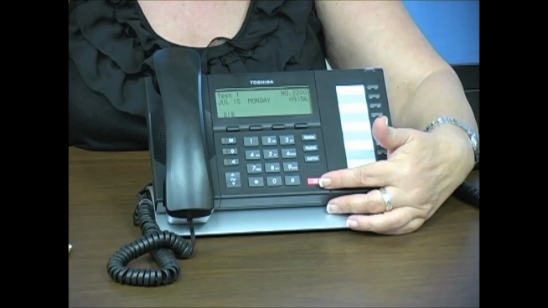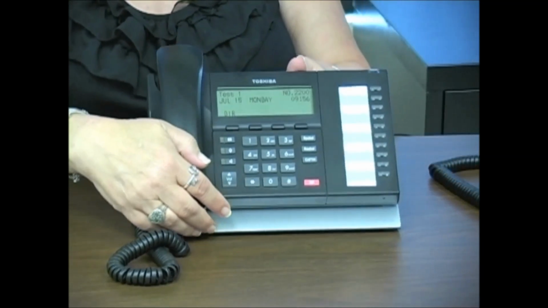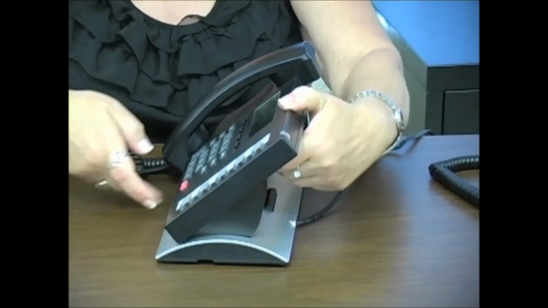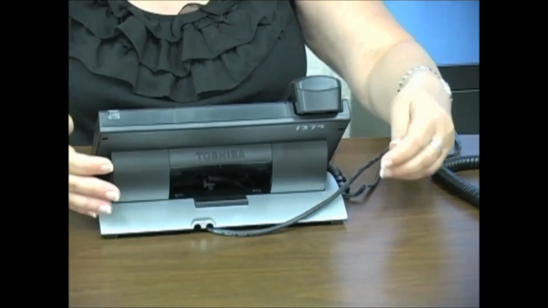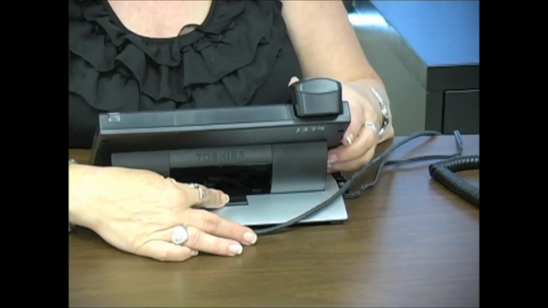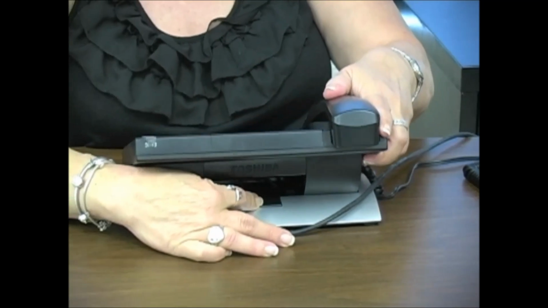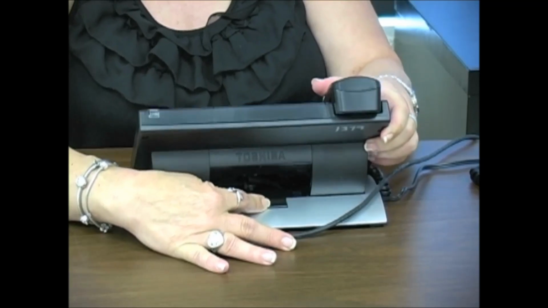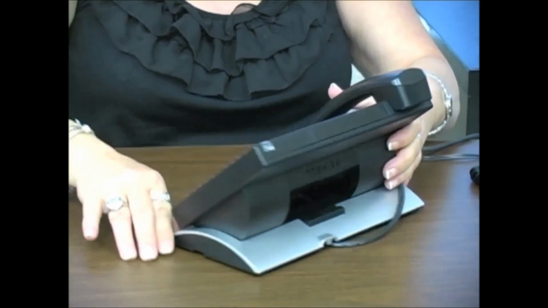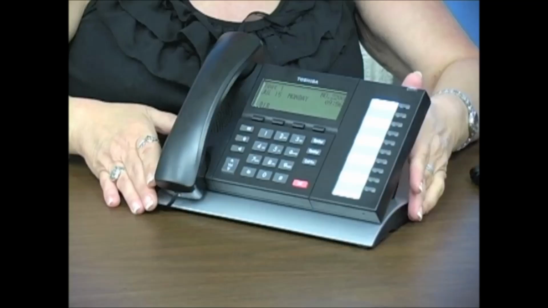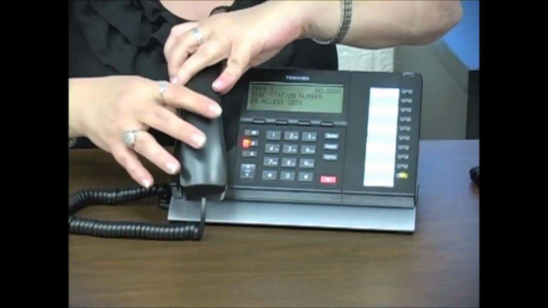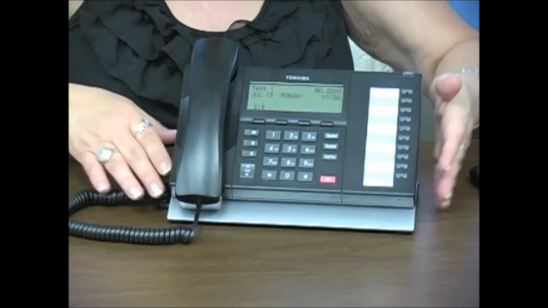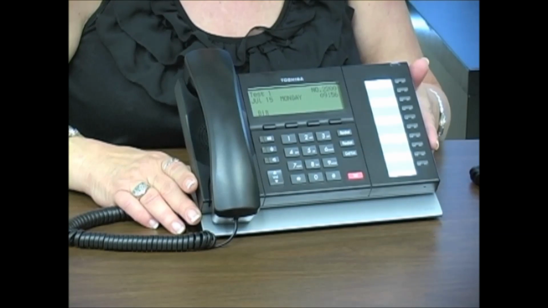On the back of the phone, just so everyone knows, because of lighting, there's a little button here and you can adjust the tilt of this telephone. That's what's most pleasing to me, but you have the choice of doing that. Okay. Questions so far? Nope.